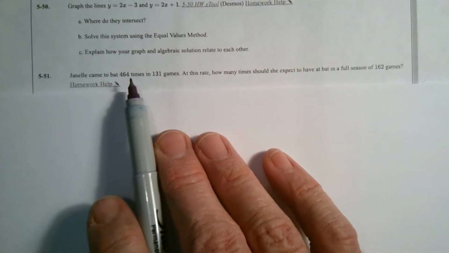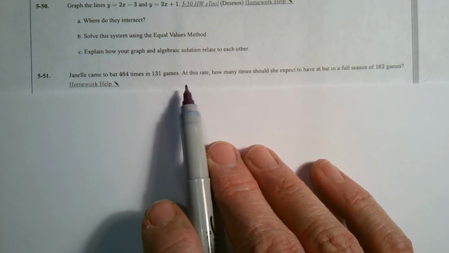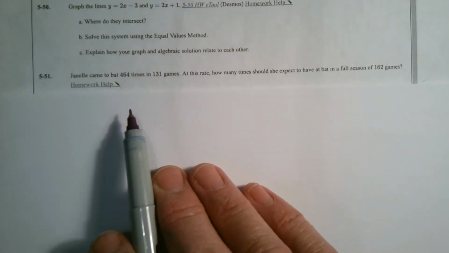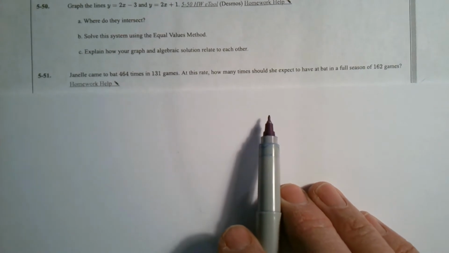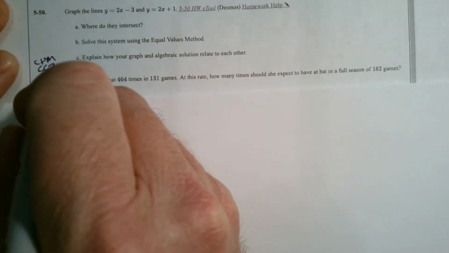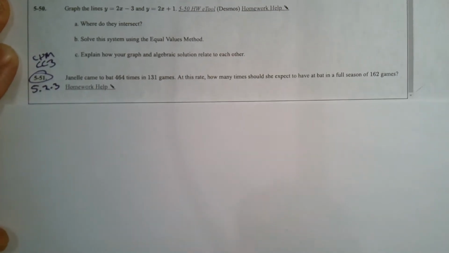We are looking today at a situation that has a ratio. We're dealing with ratios and proportions. You can look at this as a unit rate kind of a question. So there's different ways to approach this one, but it's all around ratios and finding missing values of equivalent ratios. And this is CPM. Specifically, course 3 is where this problem comes out of, and it's section 5.2.3 and number 5-51. Okay, so I'll read it and we'll go from there.